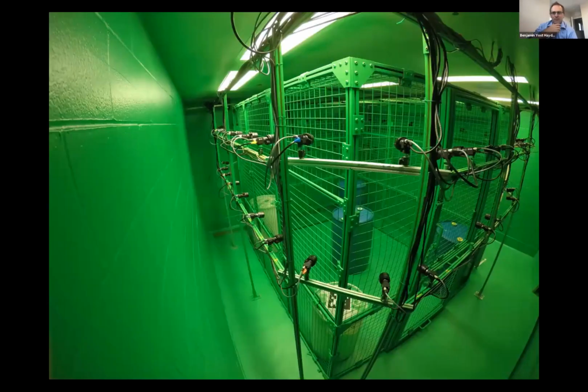Here's a picture of our system. You can see it's pretty cool. It's pretty awesome. It's an 8 by 9 foot, for Europeans, it's about 2.5 by 3 meter cage, and it's 8 feet tall. It allows the monkeys to move around in 3 dimensions. There's barrels they can crawl on. There's ropes. There's tire swings we can put in there. There's a bunch of cool stuff.